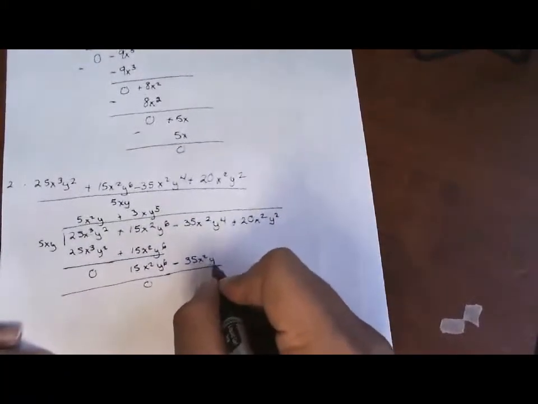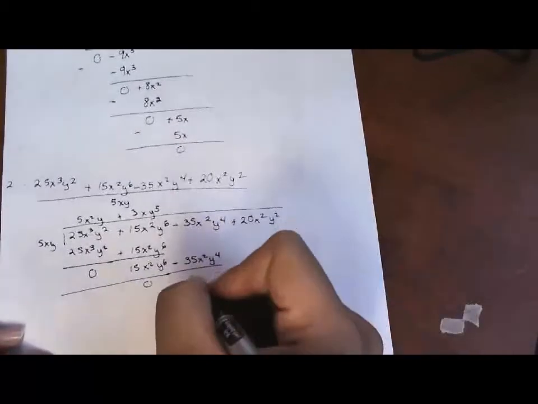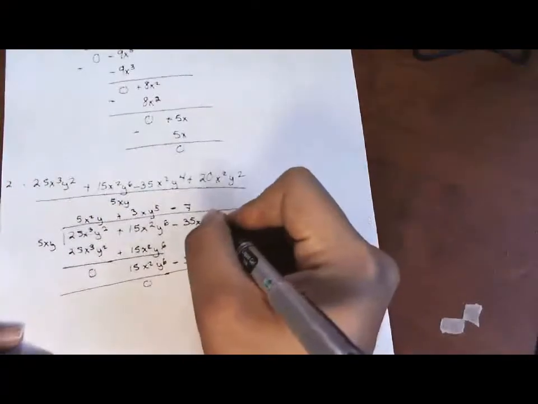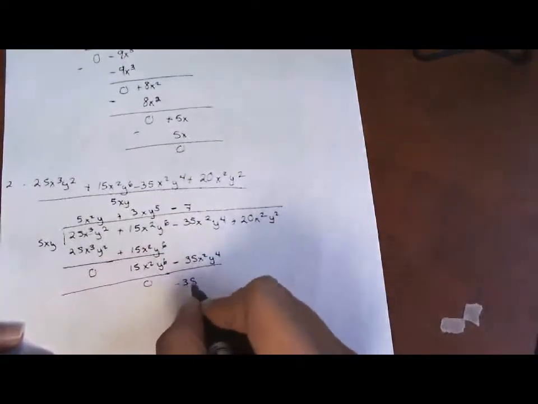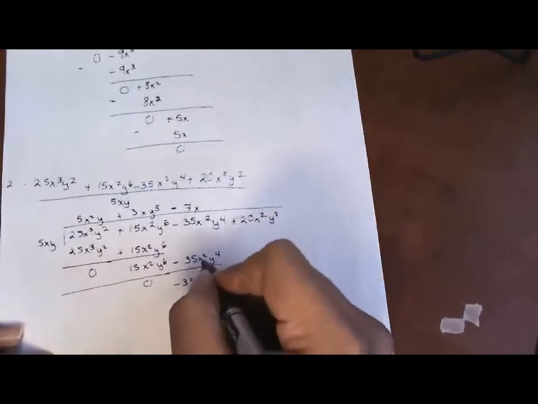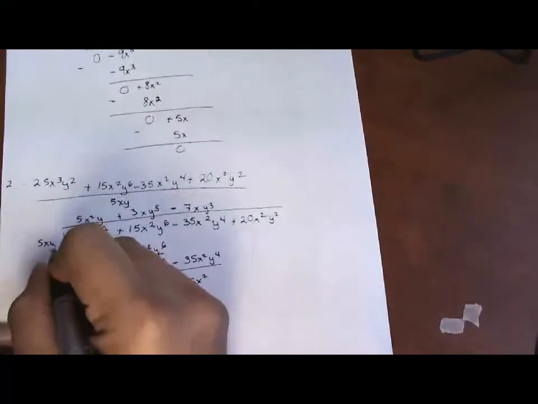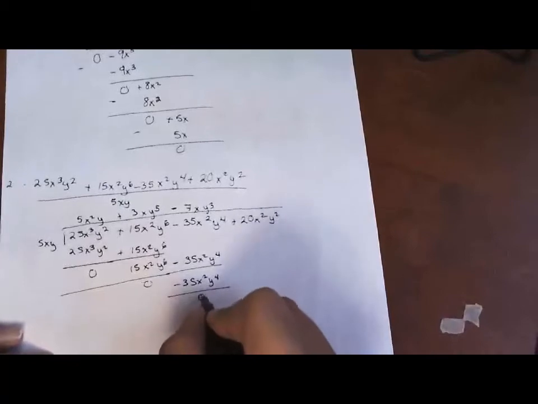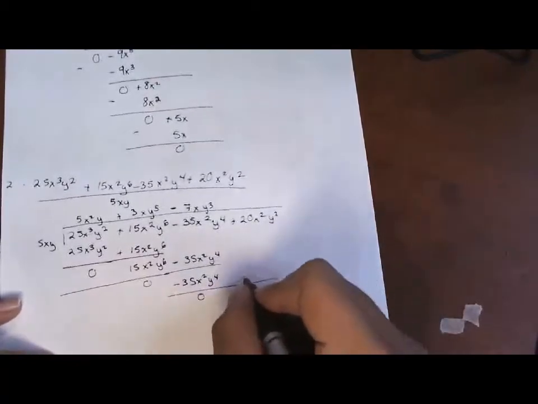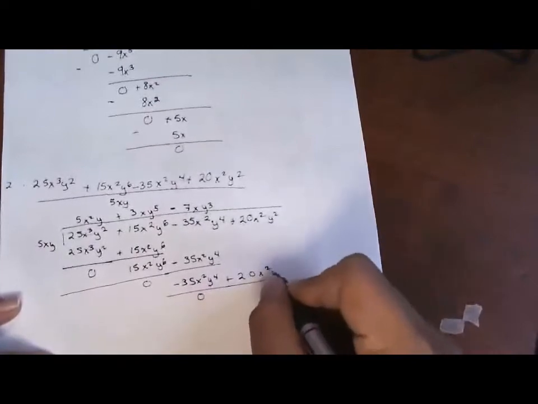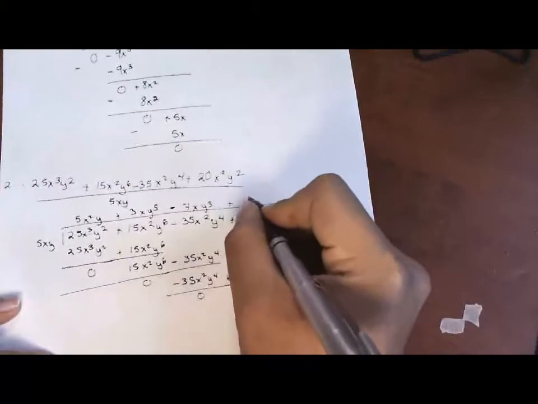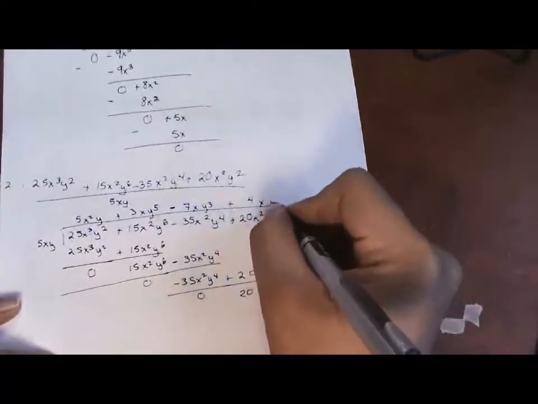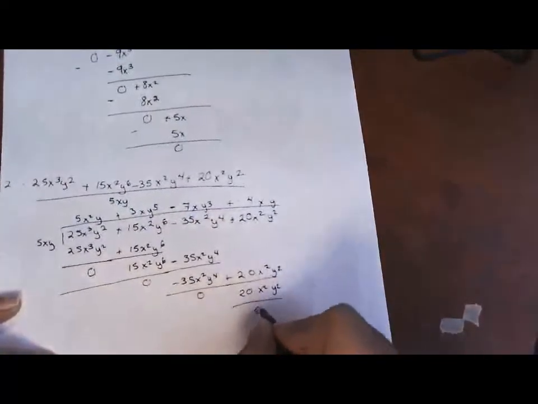35x²y⁴. So what do I have to get a minus 35? Remember, minus 7 times 5, that's minus 35, and x times x², and y³ times y⁴. Remember, this is always subtracting, so this will eventually change to positive, making this 0. Then we have 20x²y². So to get a 20, 4 times 5, 20, then x times x², and y times y². And we end up with a 0.